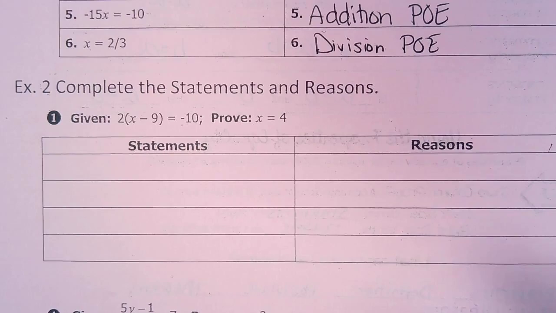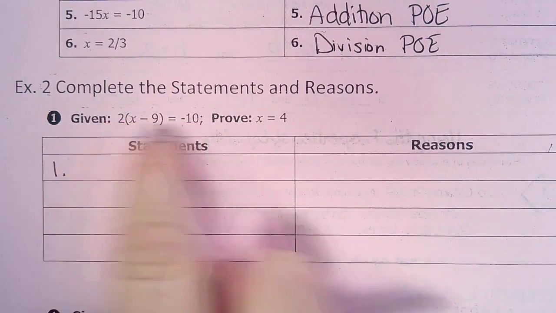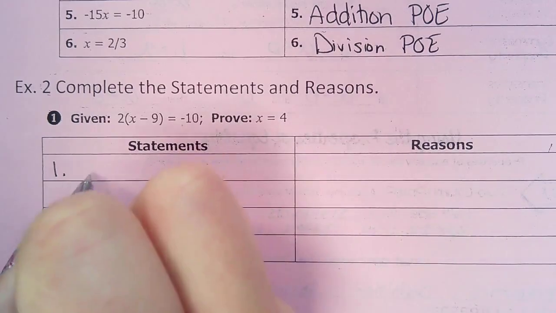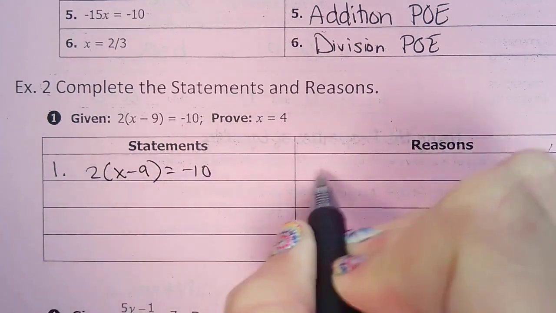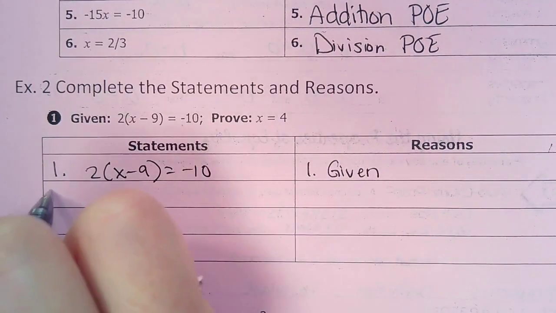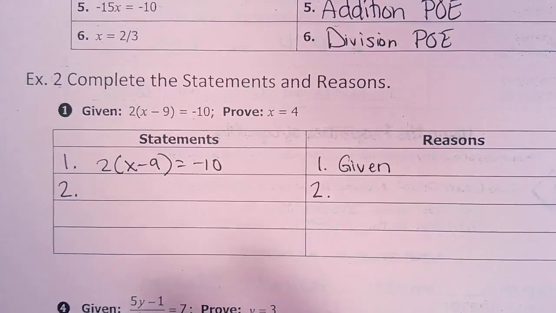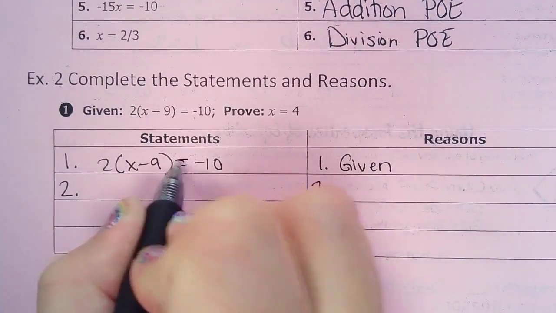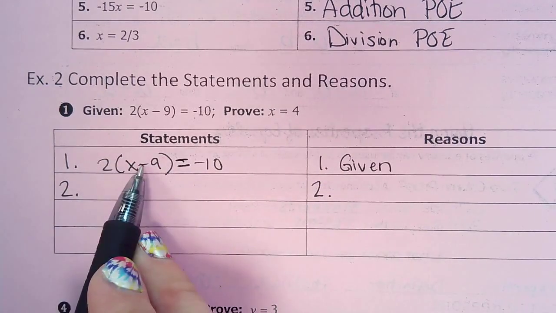So it says complete the statements and reasons. Step 1, always writing the given. So we have 2 times x minus 9 equals negative 10. Step 1, given. Step 2. From here on the left side, I must distribute 2 into these parentheses.